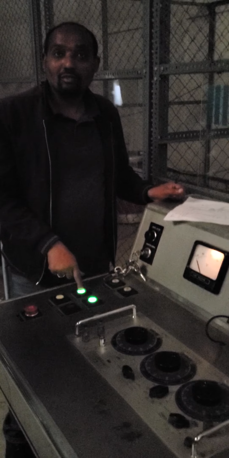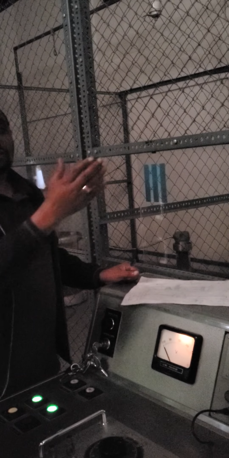So let's open the door. Check, yes, open it. No, nothing. Let me check. It will not allow, there is a sensor with this cable. Okay, so we cannot operate with the door open. So you have to check whether the door is closed or open. So now close it.